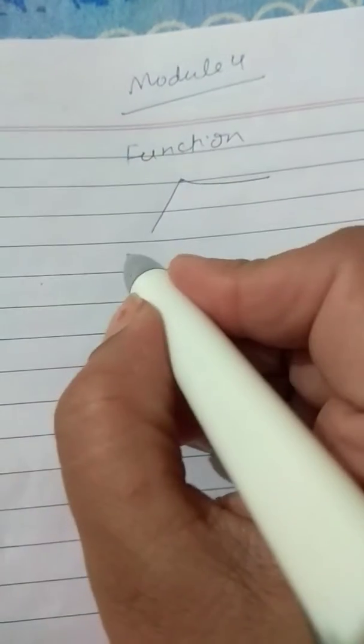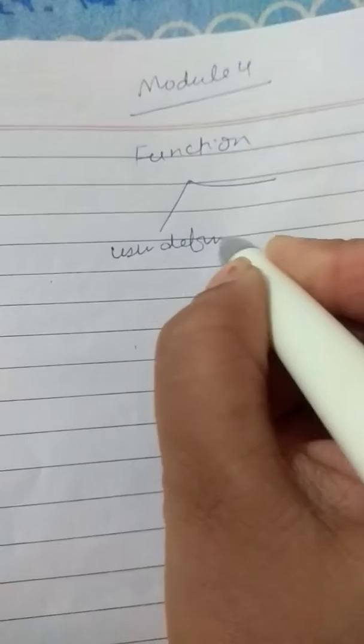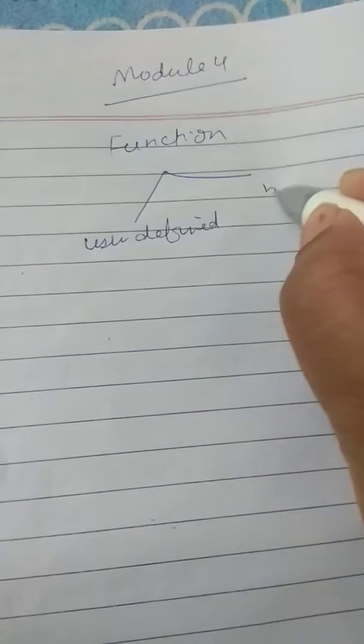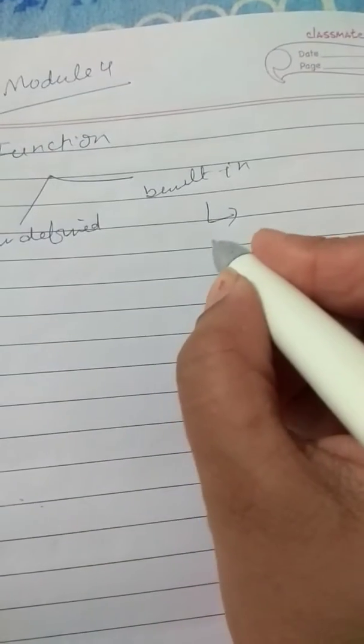Hello, good morning everyone. Today we'll see module 4, first topic, functions. We have two categories of function. First is called user defined function and the other is built-in functions. Built-in functions you have studied already, which come along with your software packages.